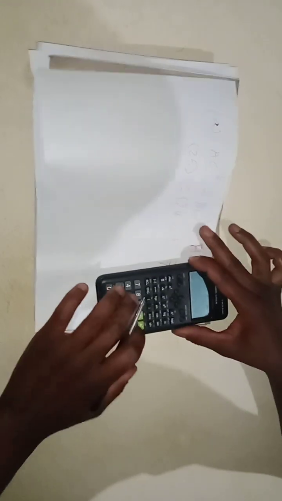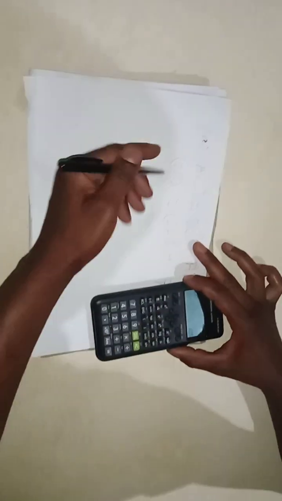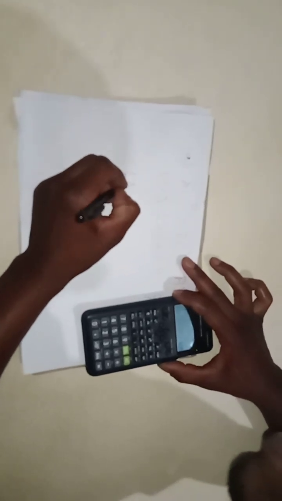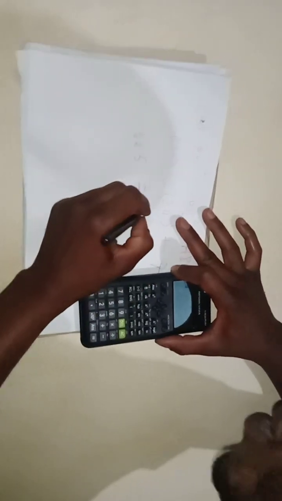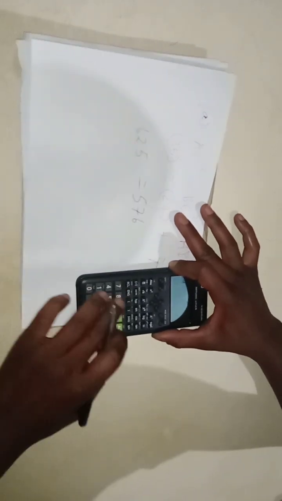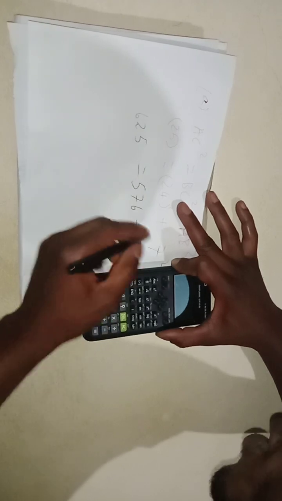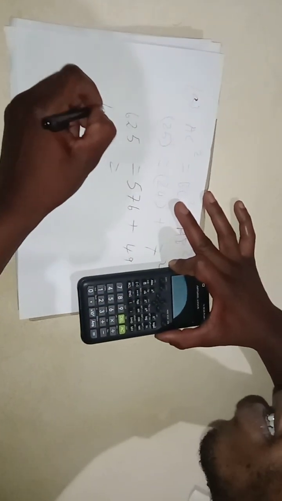It's going to be 7 squared. 25 squared, let me use a calculator. 25 squared is equal to 625. Now we have to see if the sum of 24 squared plus 7 squared is equal to 25 squared. 24 squared is equal to, I know it's 576. You shouldn't always depend on the calculator. 7 squared is equal to 49. Now we have to see if the sum is equal.